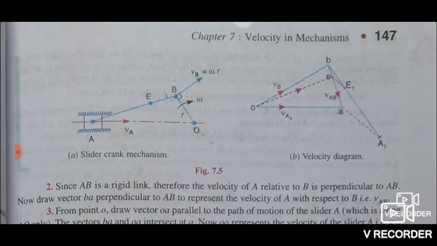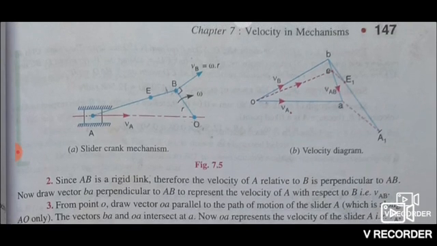Then second point, since AB is a rigid link, the velocity of A relative to B is perpendicular to AB. Now draw vector BA perpendicular to AB to represent the velocity of A with respect to B, that is VAB.